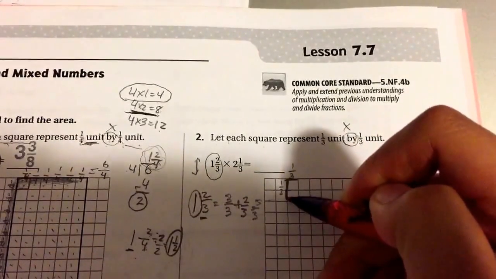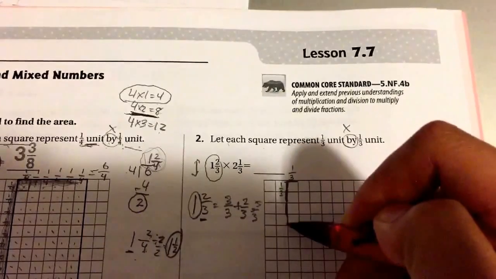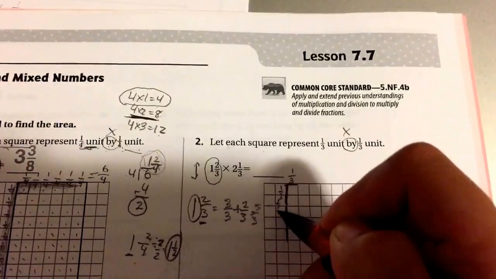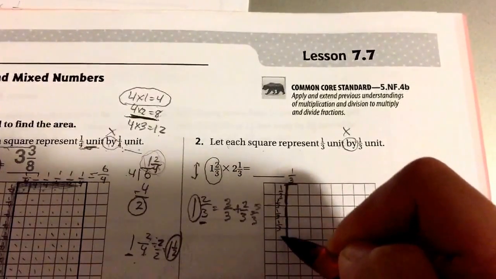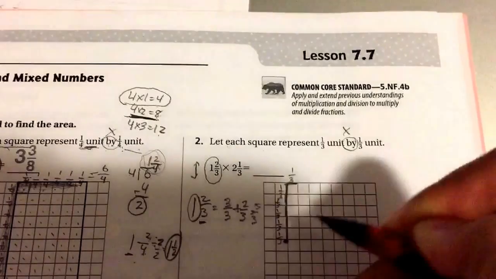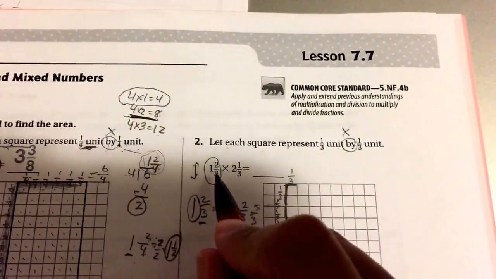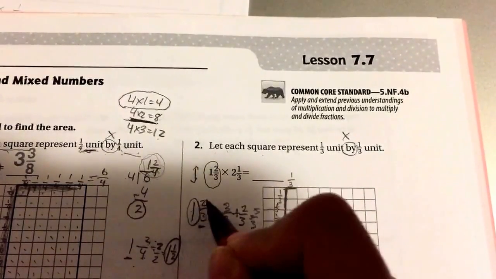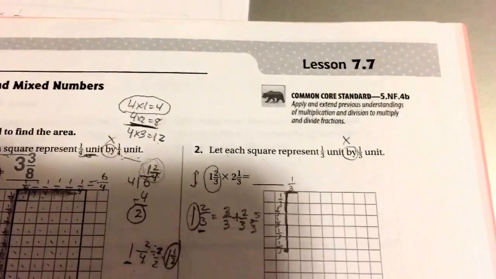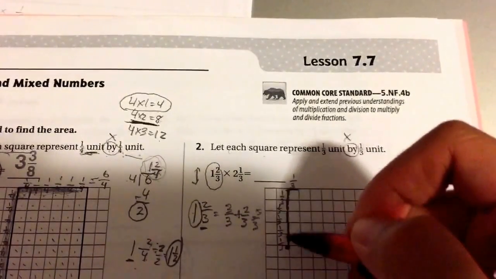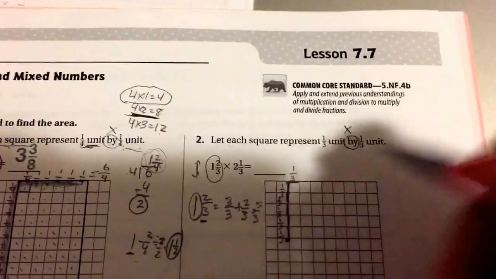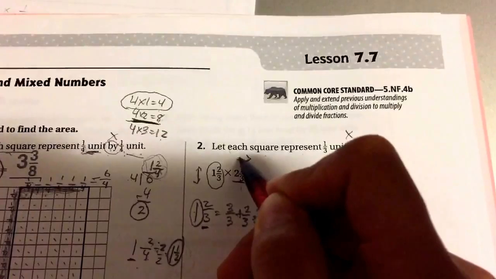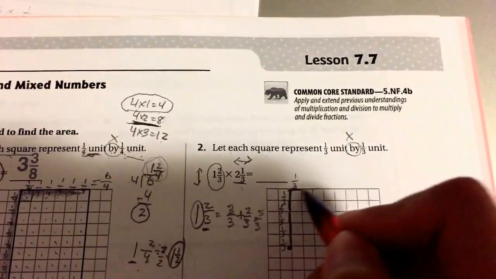1, 2, 3, 4, 5. So it ends here. 5/3 is the same as 1 2/3. Another way to do that is saying 3 times 1 is 3, plus 2 is 5/3. So we have 5 boxes going this way. What's our second step? We need to find out how far this goes going left and right. So how far is our width going over here?